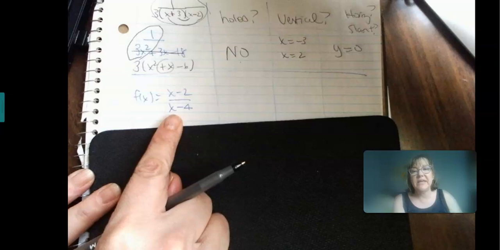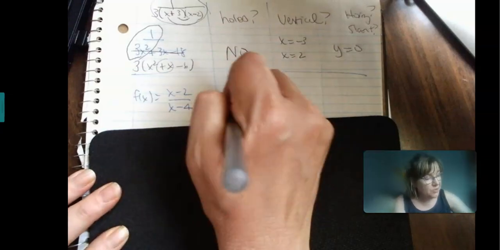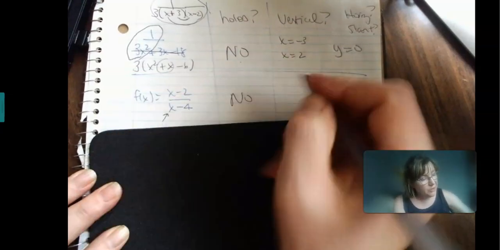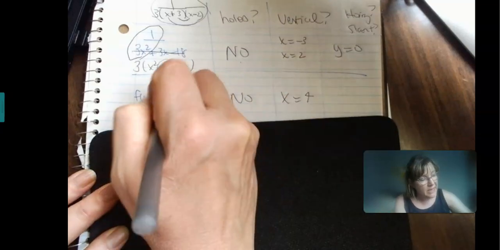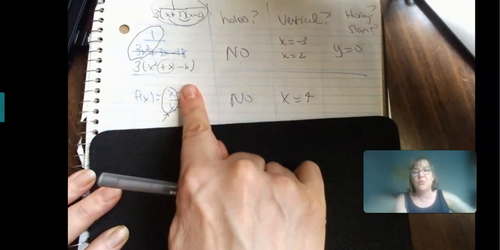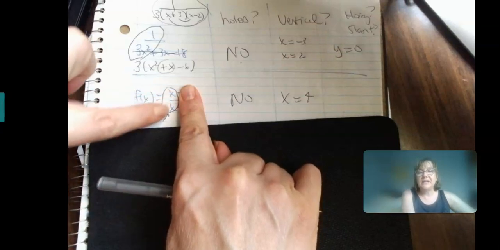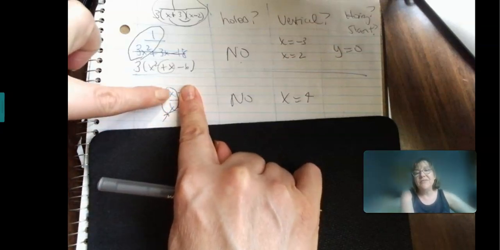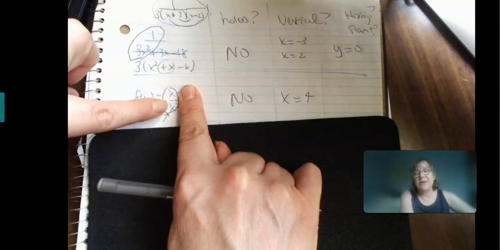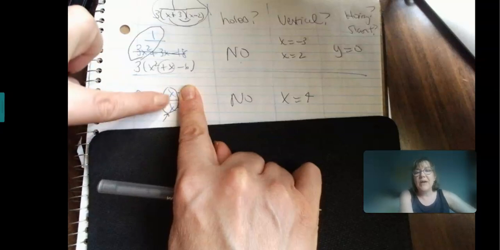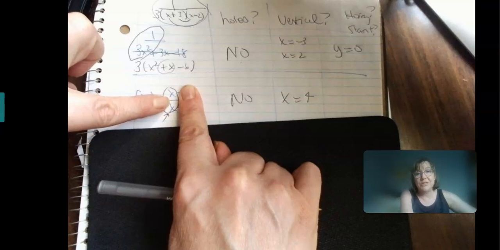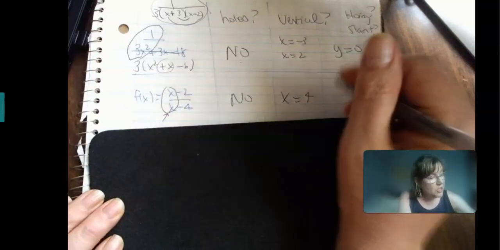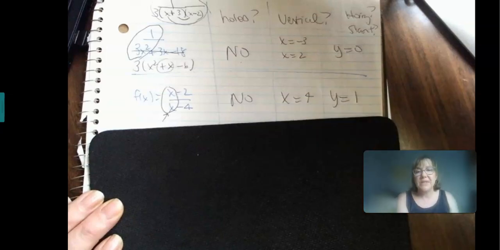Okay, this one, lucky, no factoring, right? So nothing cancels, so no holes. What causes 0 here? x equals 4, again, a line. Now, look at your leading coefficients for the y. x divided by x, these would cancel and I get a 1. So even if x is 1,000,000, 1,000,000 divided by 1,000,000 is 1. A trillion divided by a trillion is 1. So no matter what I sub in for x, this is going to get really close to 1, and it's actually going to equal exactly 1. So y equals 1 is my asymptote. All right, let's look at the next one.